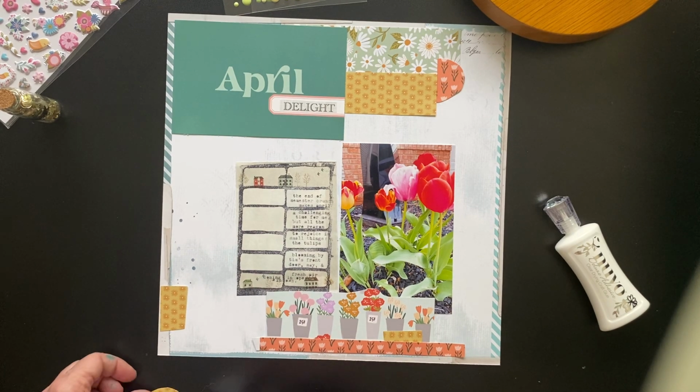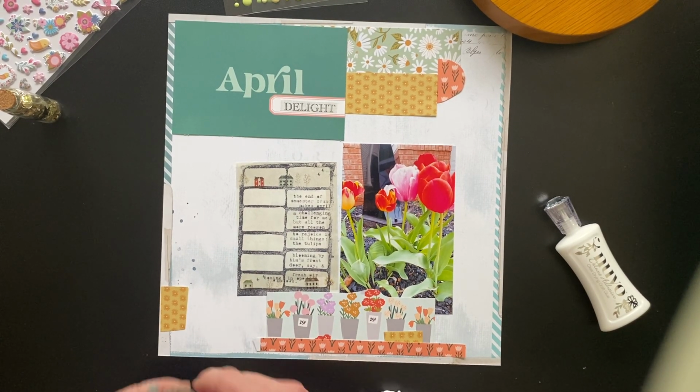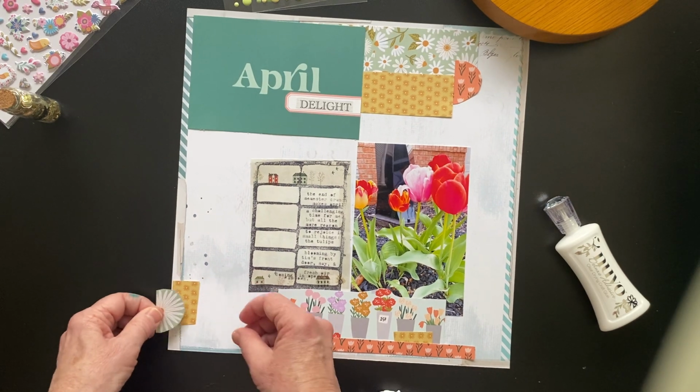Yeah, I thought it was going to do really well with her sleeping while I made this, but that didn't quite work out.